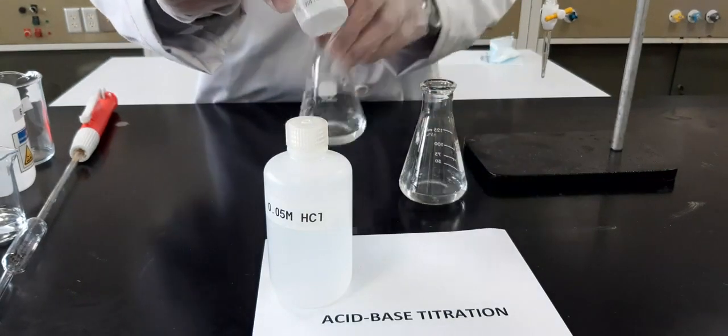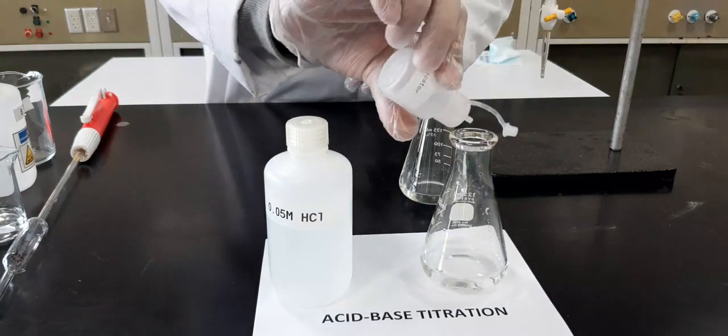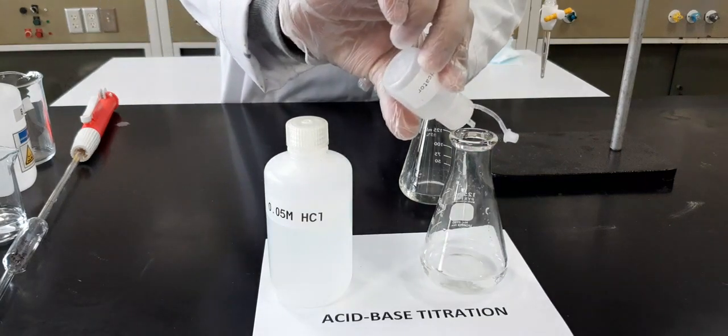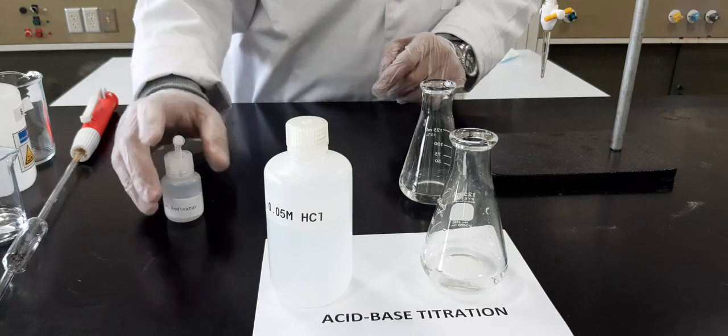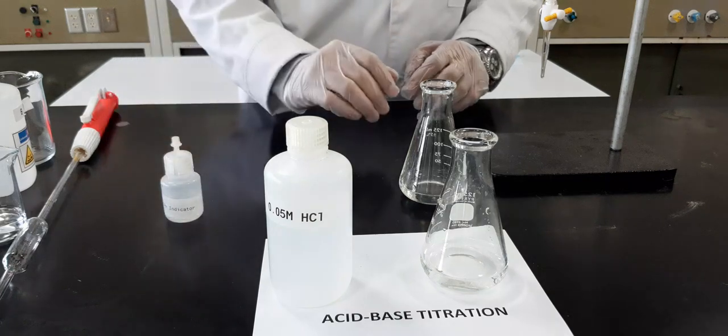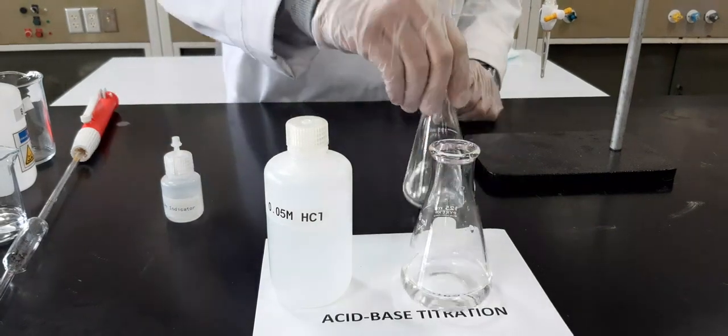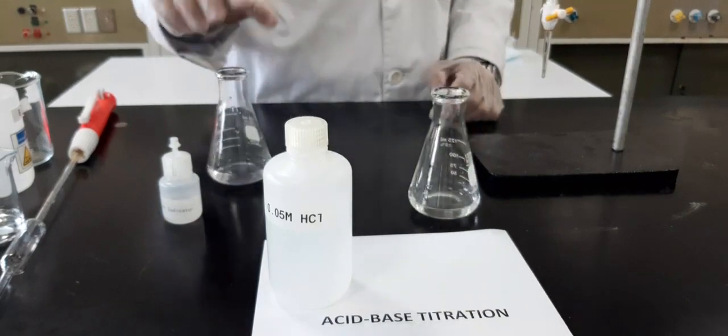Now for the other flask we will do the same. Don't forget to add indicator. If you forget to add indicator, you will not see any color change. So we will mix it. Now our process is ready. We will go for the titration.